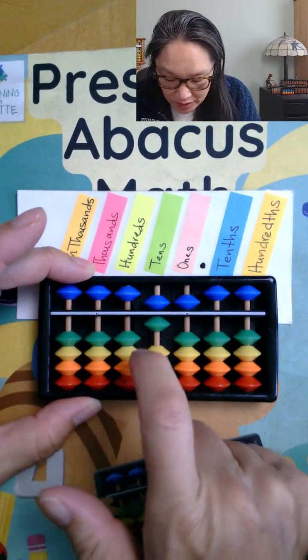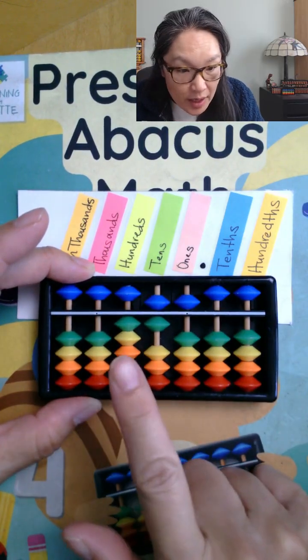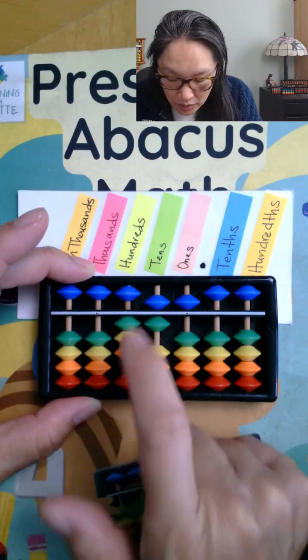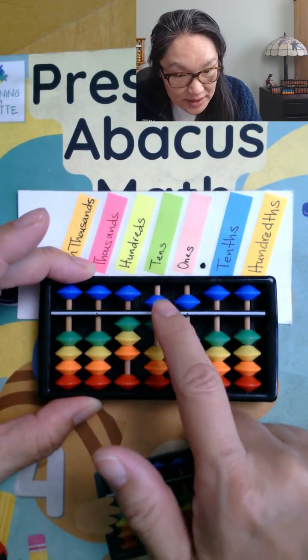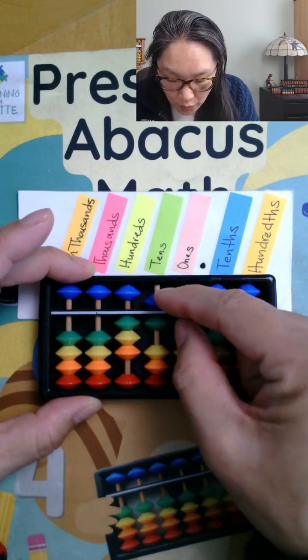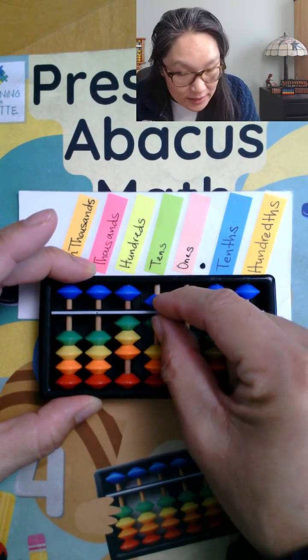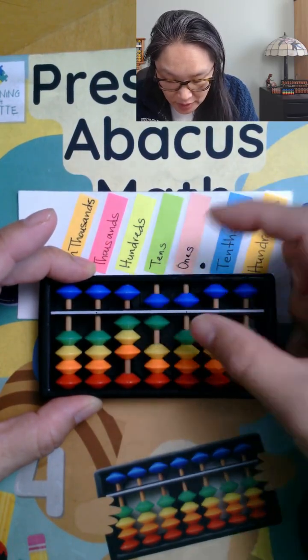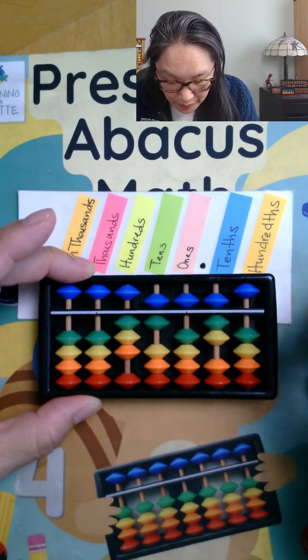But the first thing we need to do is understand that this is going to be 3. Because this is 3, 1, 2, 3, we know that this is 6. This has a value of 5. This is a value of 1. Together, they make 6. How do I know? 5, 6. And then if I did 7, that would be 7.